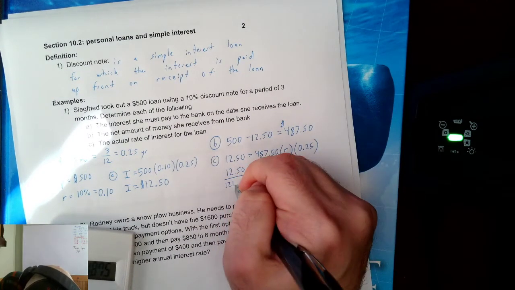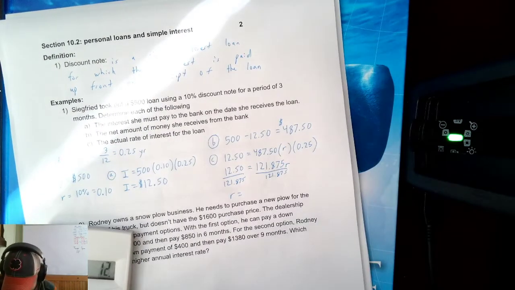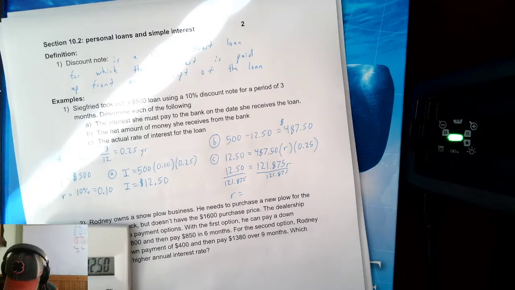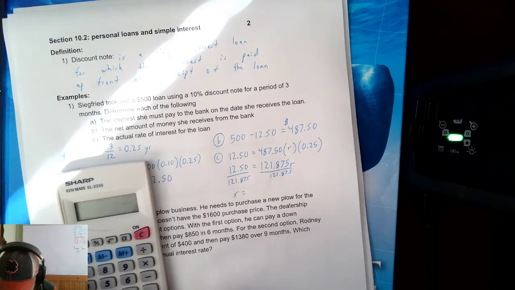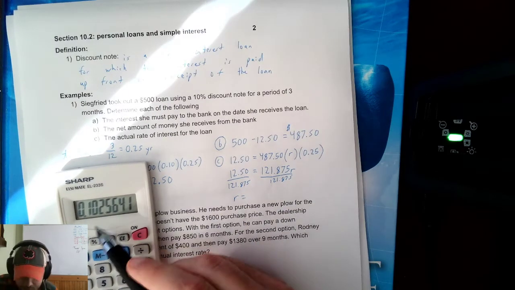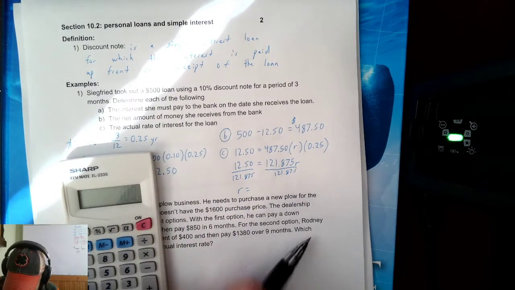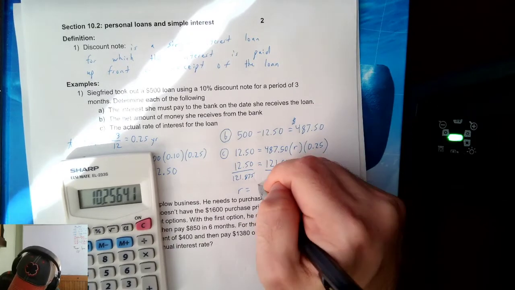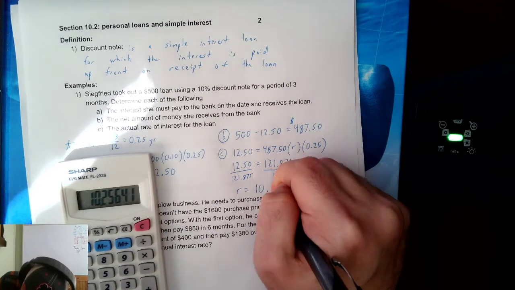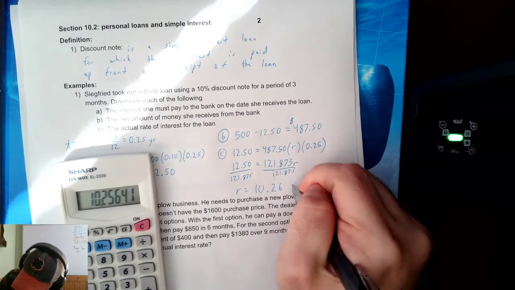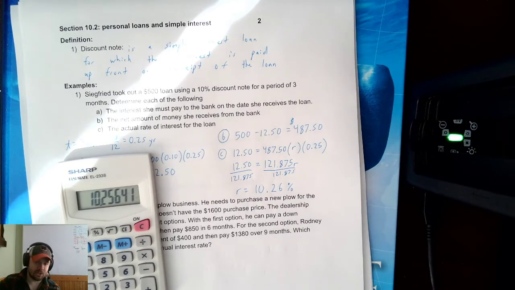That will give me R equals 12.50 divided by 121.875. Now, remember, that's a decimal. I want a percentage, don't I? I can multiply it by 100 to get the percent. So maybe 10.3 or 10.26, maybe. Let's go to two decimal places. 10.26% is her actual interest rate.